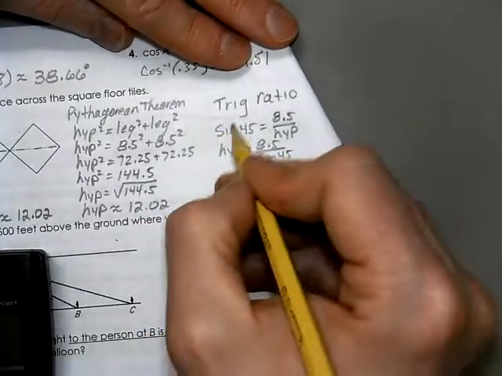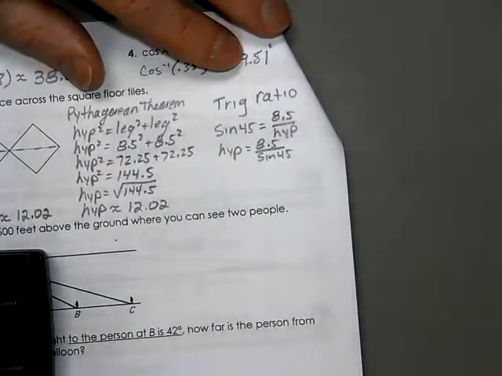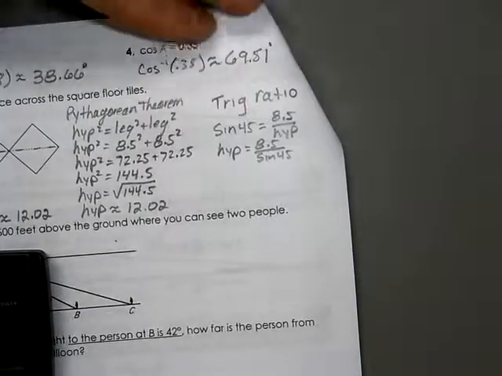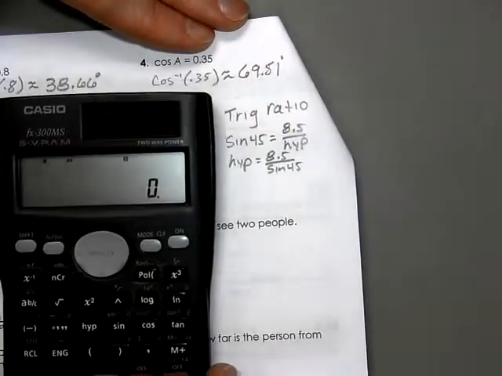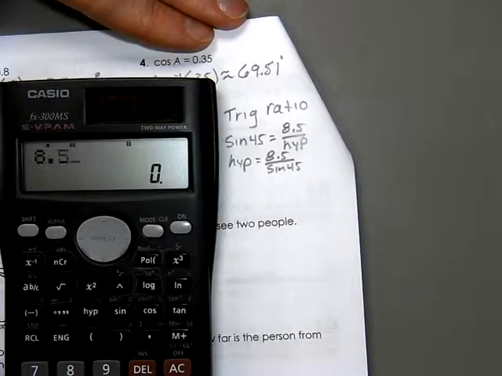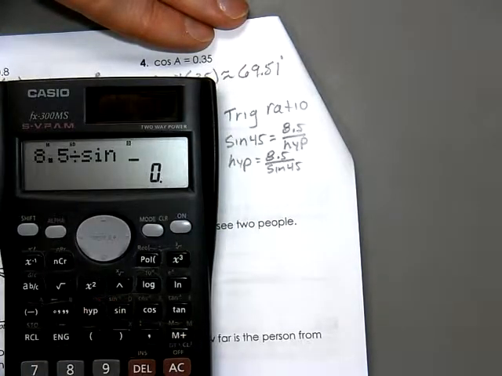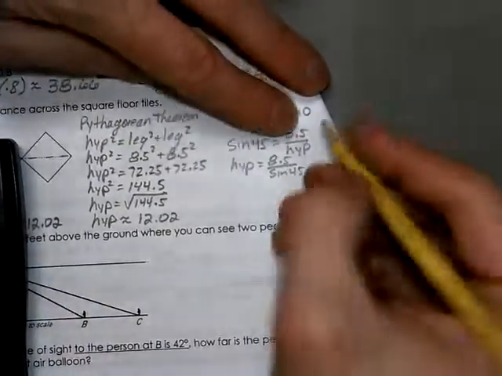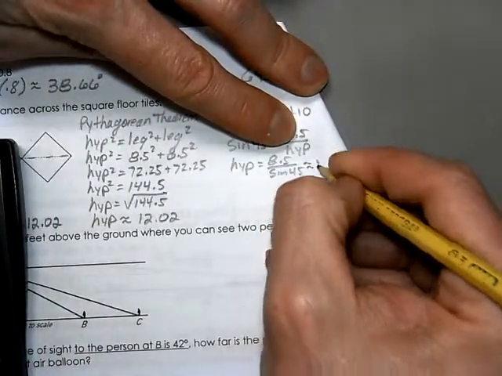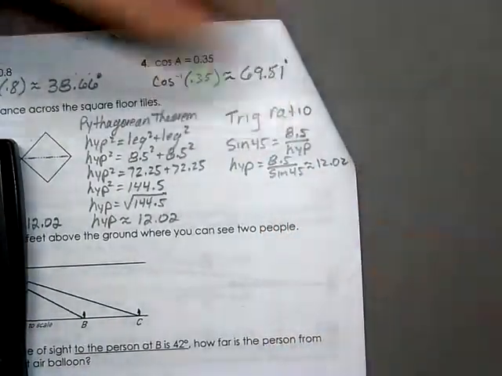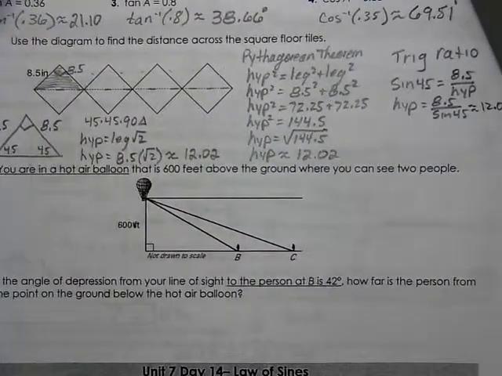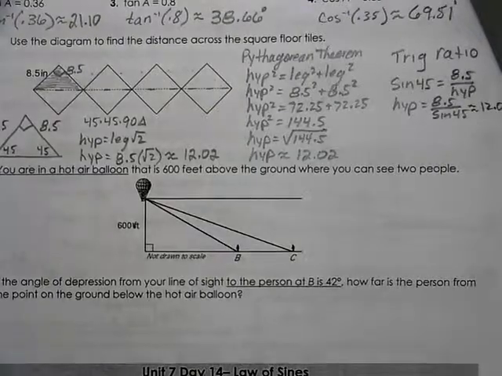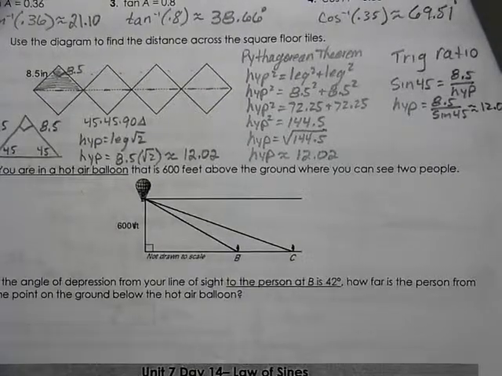We cross multiply and then divide. We've done that many times. We're running out of room, so I'm going to squeeze it in here. 8.5 divided by the sine of 45 comes out to 12.02. So I thought it was important for me to show you that there were multiple ways to come across this type of an answer. Now you have 12.02.